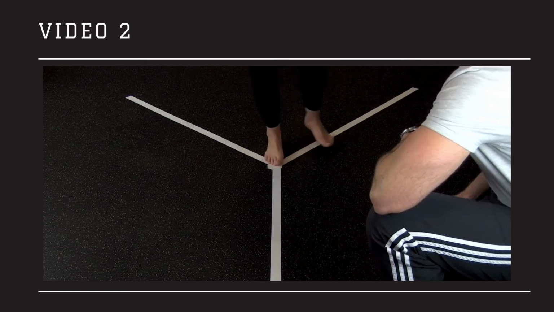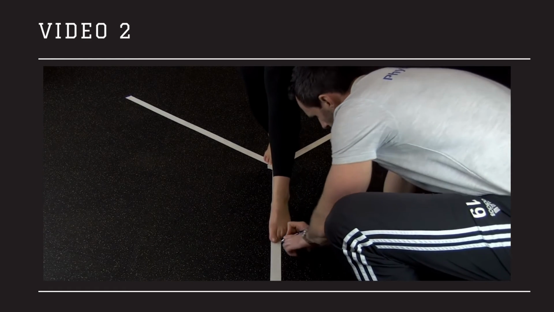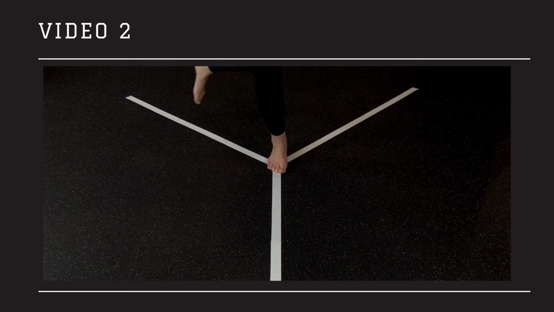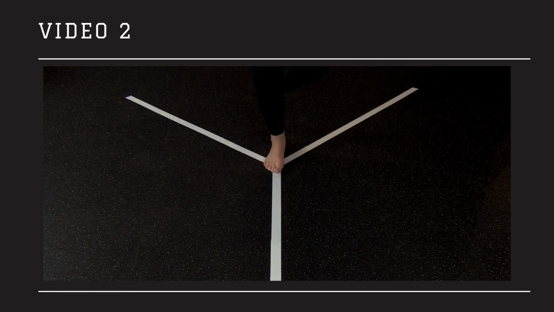The tape should be only touched lightly with the toes and the examiner marks the most distal point of contact on the tape. A trial is not considered complete if the participant touches the tape heavily, comes to rest at the midpoint, has to make contact with the ground to maintain balance, or shifts the foot of the stance limb.